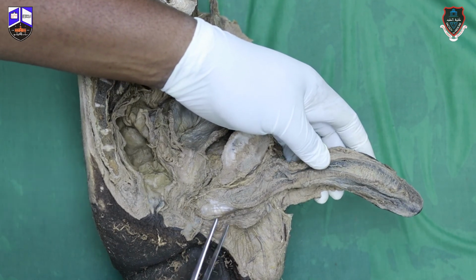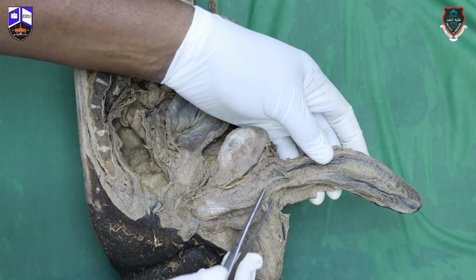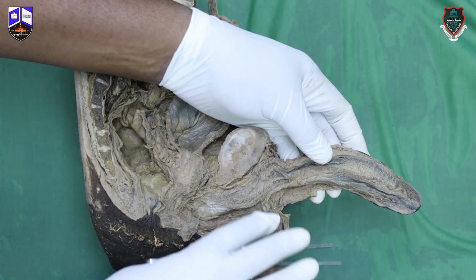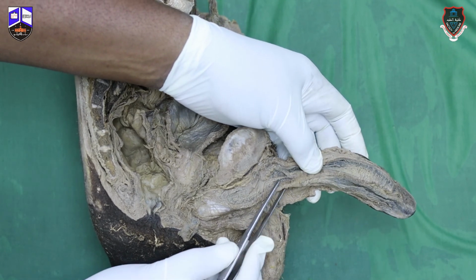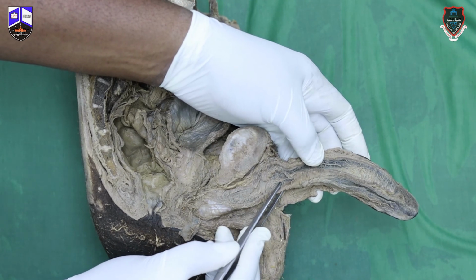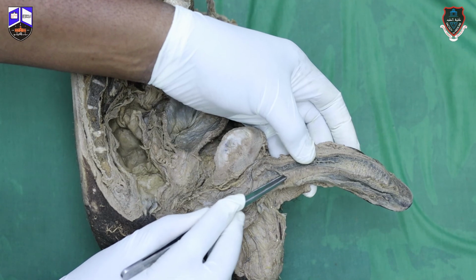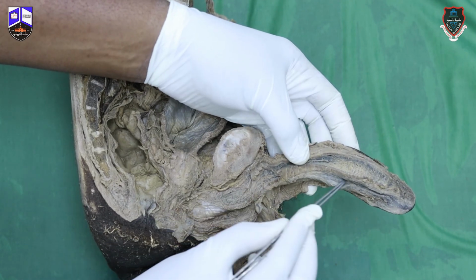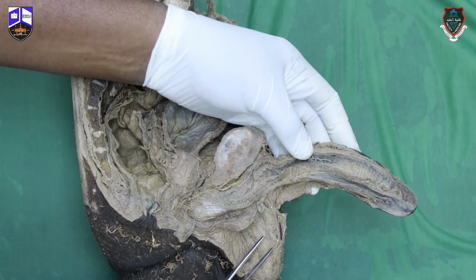From the bulb of the penis we have this structure that passes on the ventral aspect of the penis. This is the corpus spongiosum, inside which we have the urethra, the penile urethra.